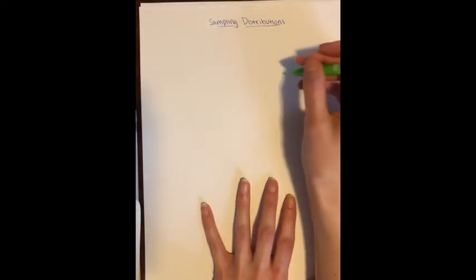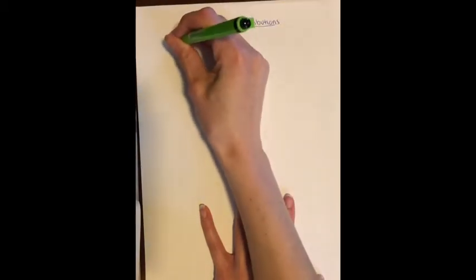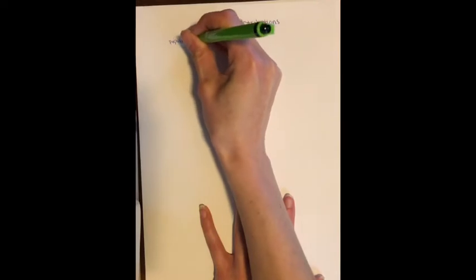So we're going to talk about sampling distributions and what that means. But first, let's think about stuff that we do know and distributions that we do know. And we're going to focus on normal distributions. Really what we're going to talk about is population distributions.